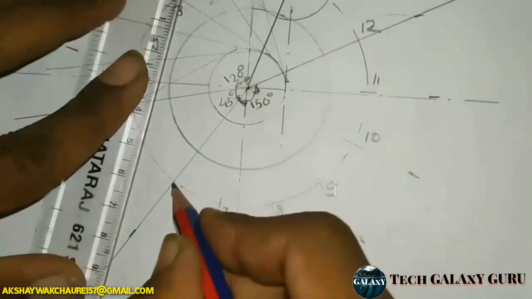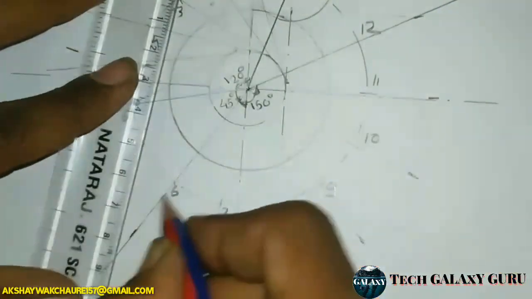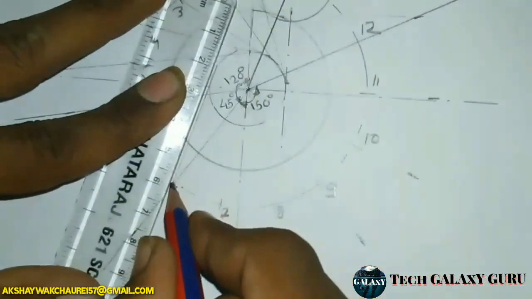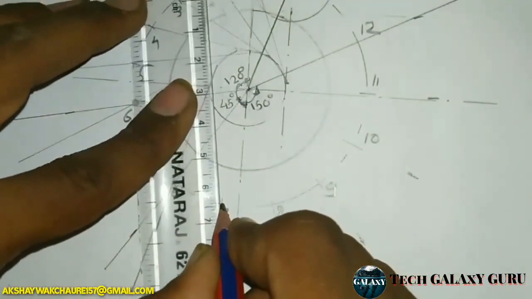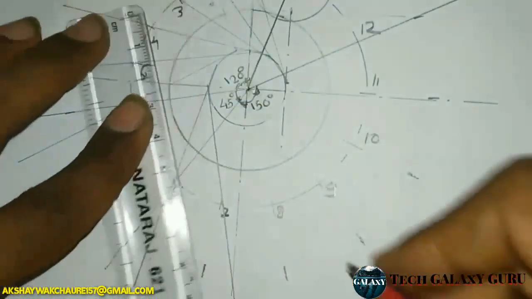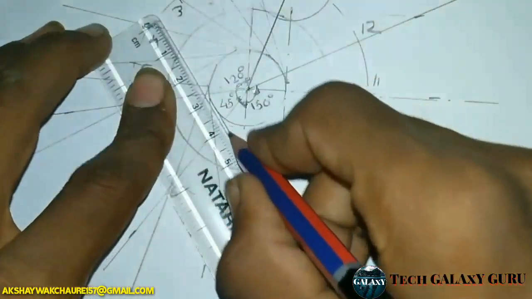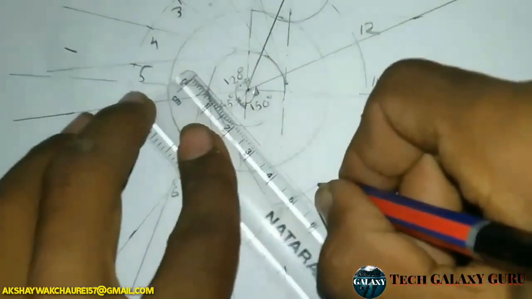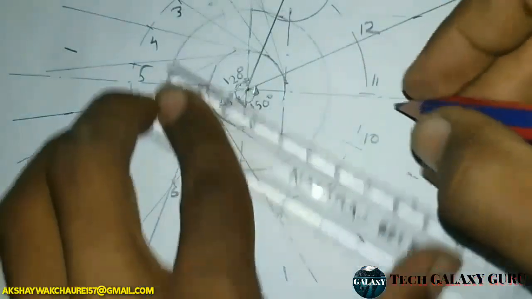and also draw tangent lines in this 150 degree. From these 6 points draw tangent lines. From 6, 7, draw a tangent line to this. Draw tangent lines from all these points on the pitch circle. On the pitch circle we have drawn these points, and we have to draw a tangent line to this from these pitch circle points.